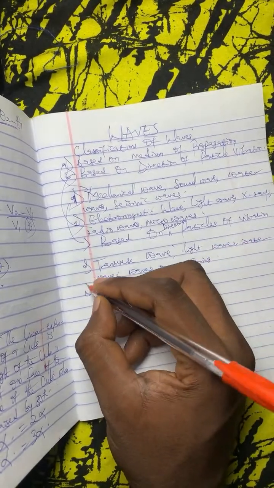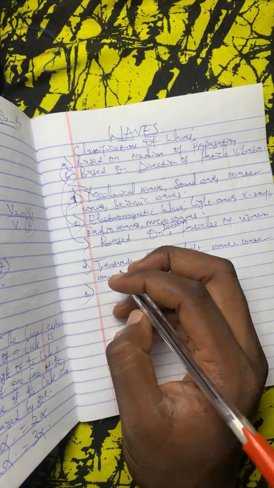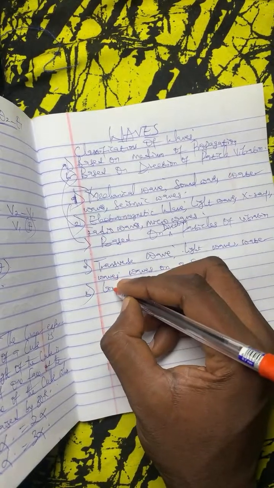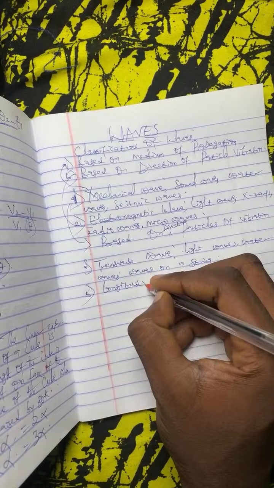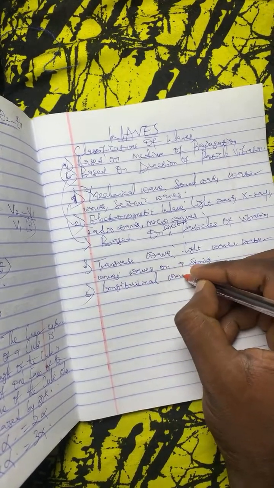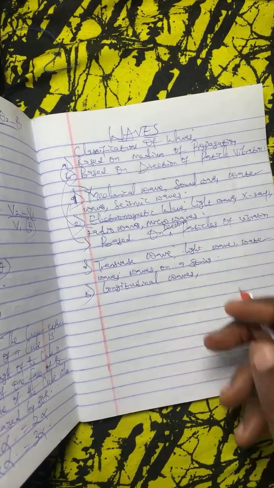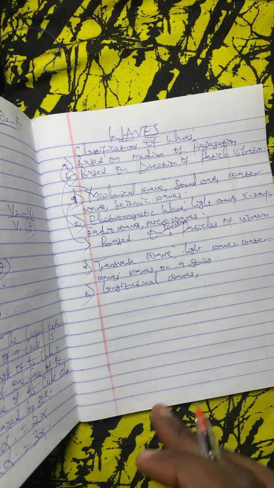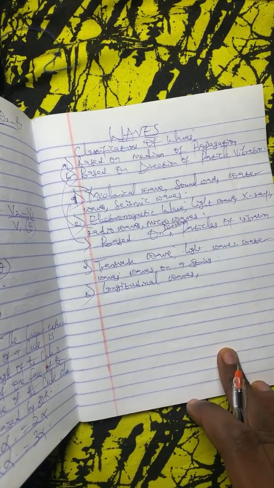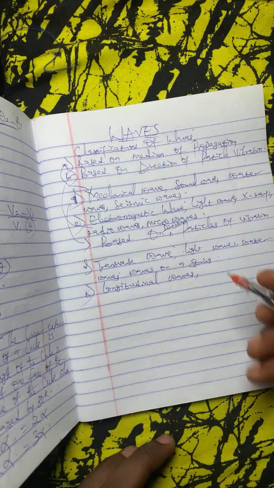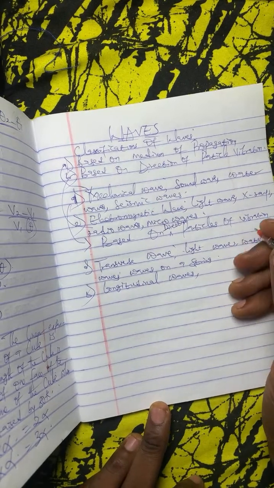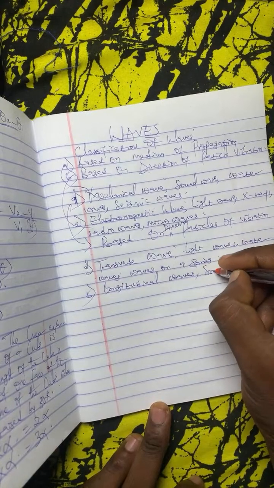Now we have the number B under the direction: longitudinal waves. Under longitudinal waves, we are saying that particles of the medium travel parallel to the direction of the wave. Examples of longitudinal waves are your sound waves.